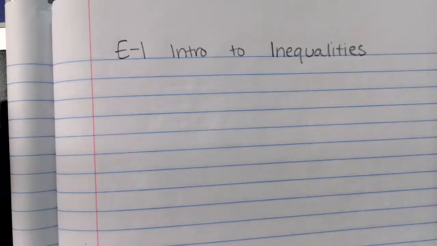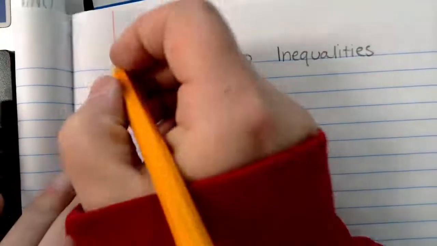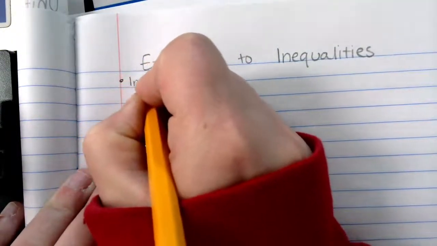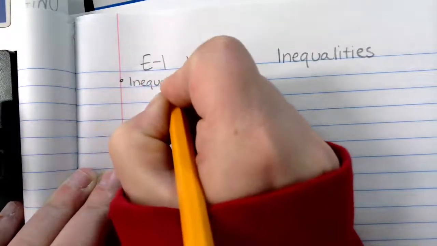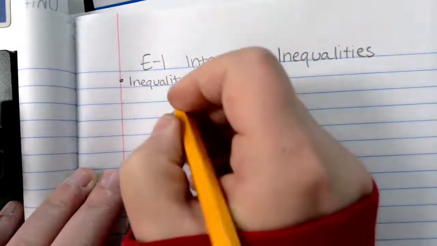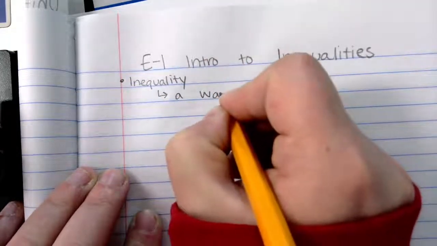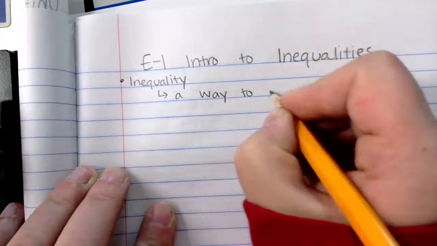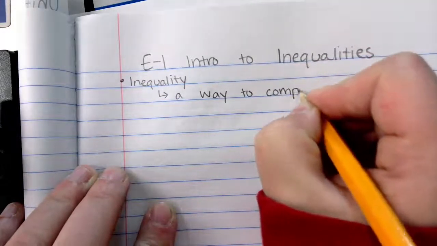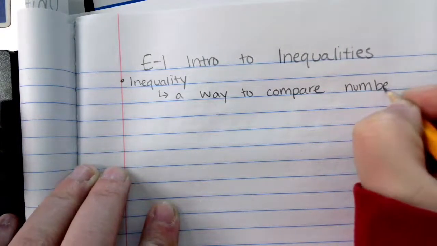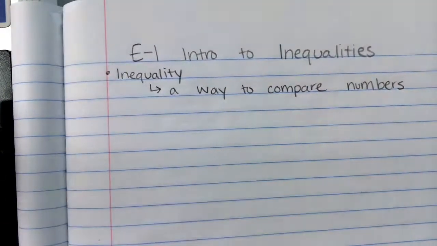Okay, in math, we aren't going as in-depth with those social ideas, but we're going to talk about inequalities with just numbers. So an inequality is just a way to compare numbers. It's a way to show, is one number bigger than the other? Is it less than the other? Is it the same? It's a way just to compare those numbers.